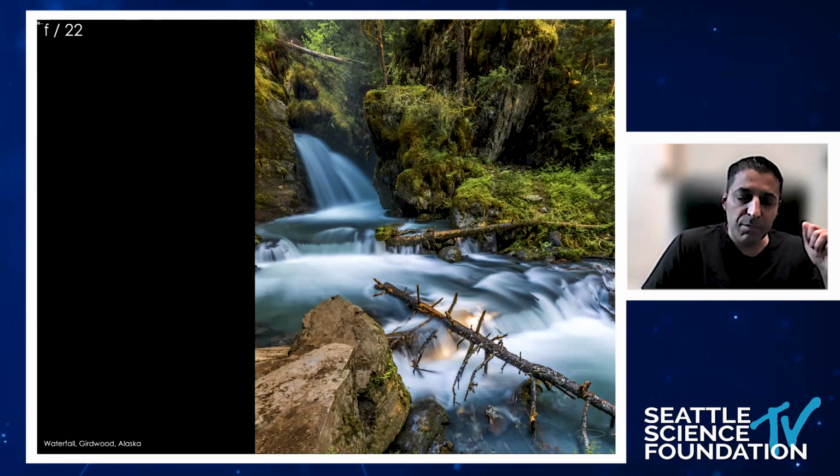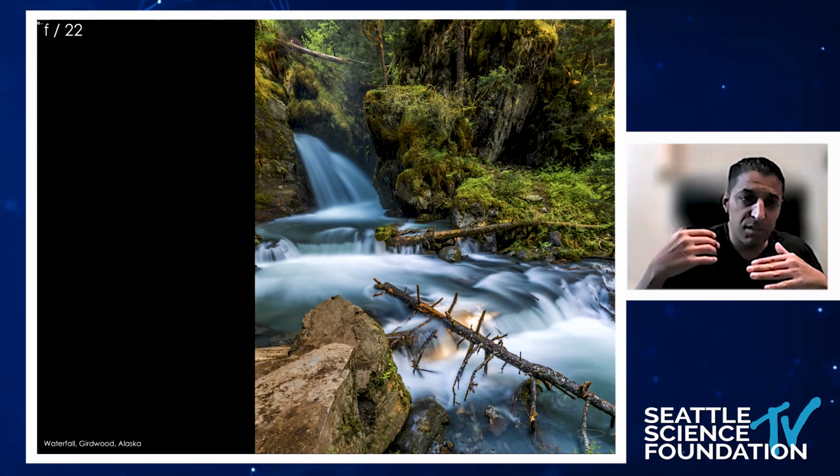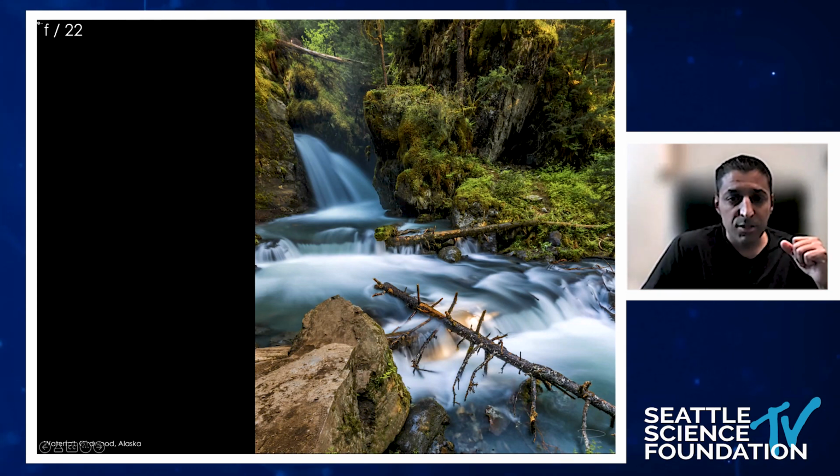Here's an example of an image shot at an f number of 22. This is a waterfall in Girdwood, Alaska. For this image, I wanted the entire foreground as well as the background to be in focus. So this log right here in the front of the waterfall is in focus, but this waterfall in the background, which was actually quite a bit further away, is also in focus. So f number of 22 keeps everything in focus.